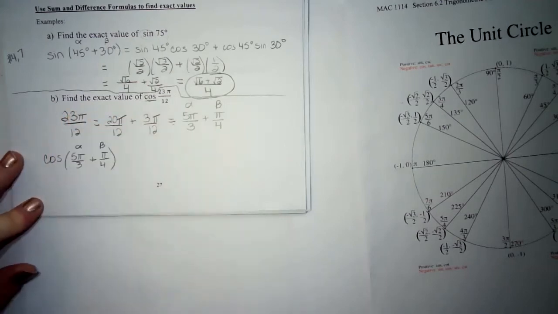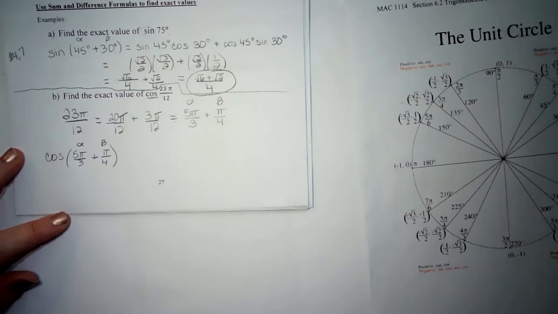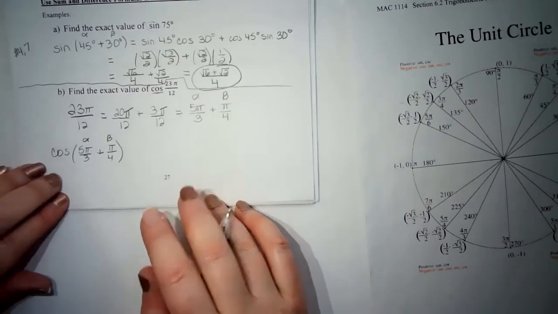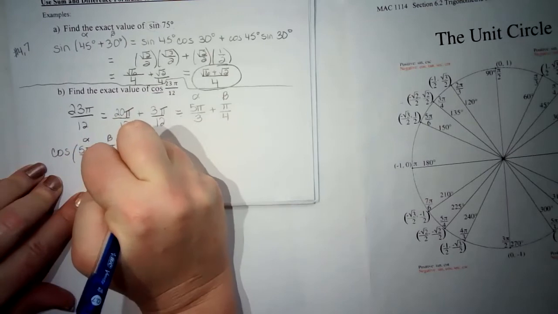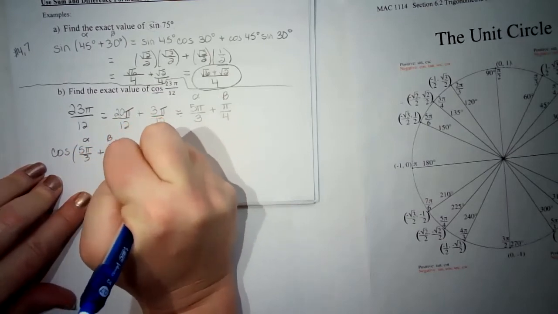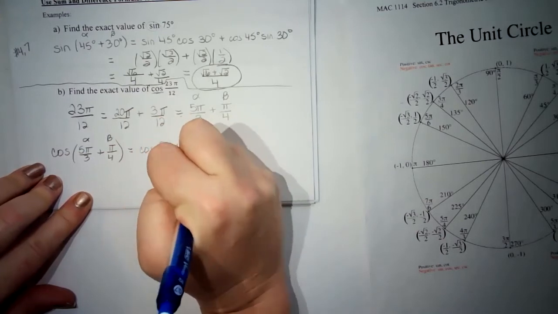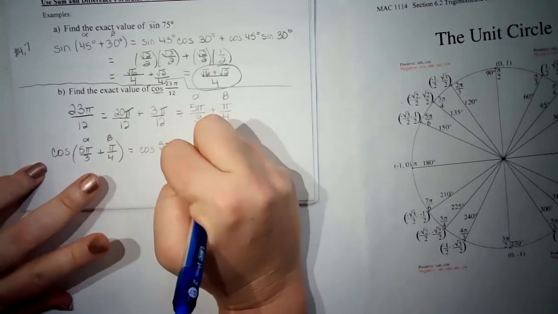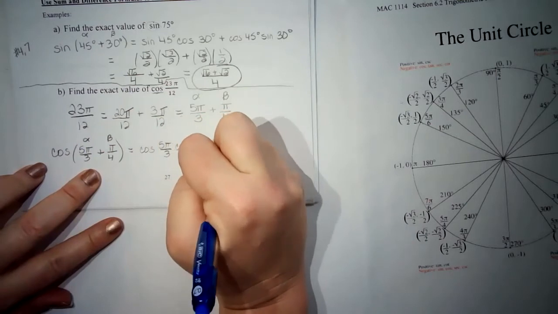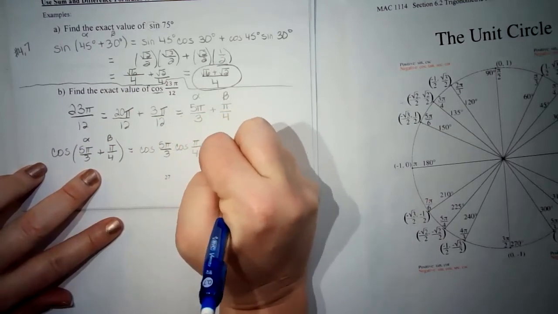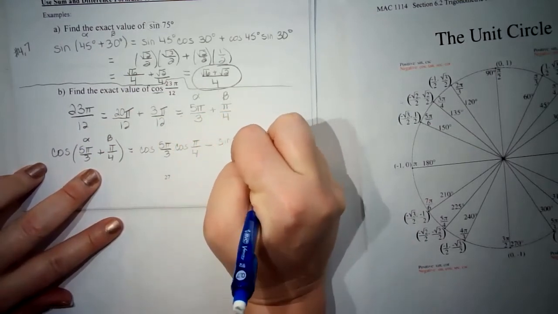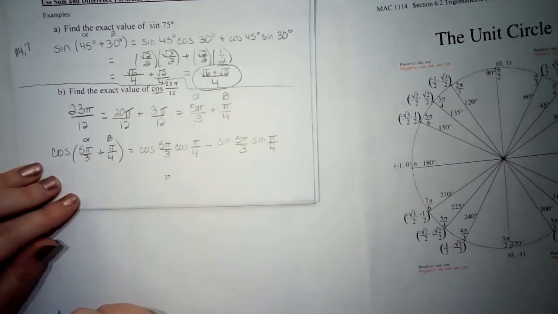You can look back up at the top of your paper here and follow along with the cosine sum. So here we go. We're going to have cosine of alpha times the cosine of beta minus, even though it's a sum, sine alpha times sine beta.